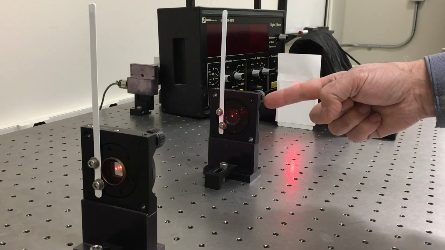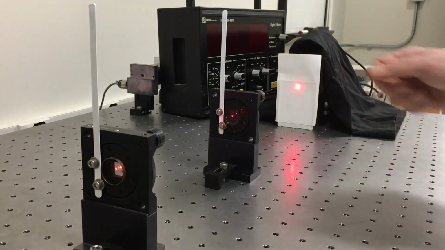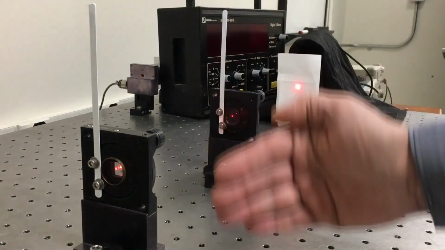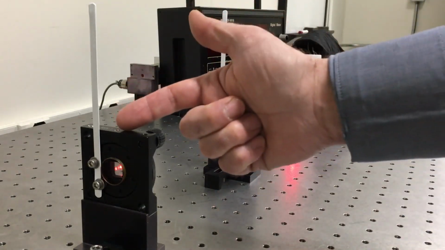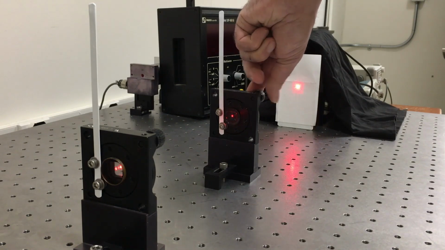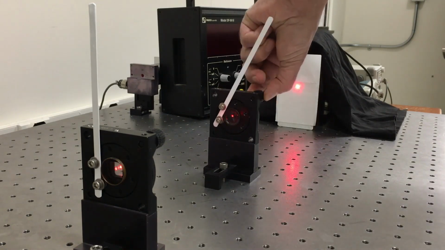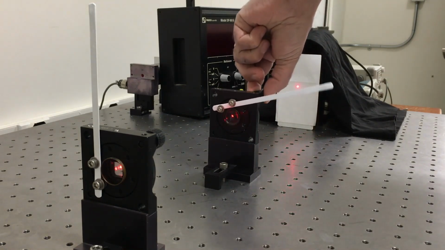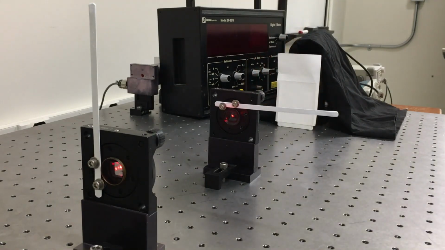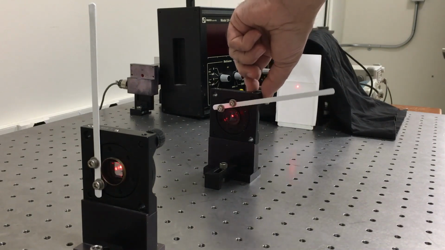There's a second polarizer over here with the same indicator and a screen at the end. Right now, the laser is polarized vertically, lined up with the first polarizer and lined up with the second polarizer, and the light goes straight through. Now, if I rotate this polarizer 90 degrees, you see the light's extinguished. It varies continuously between the two.